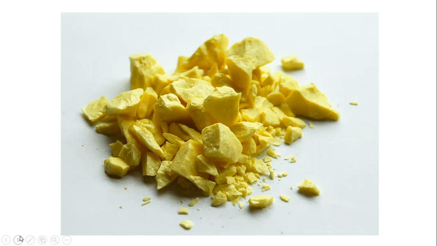And if you have not seen them, when you start this lesson in school, you better ask the teacher, can we see sulfur from here? Can we go to the lab and see sulfur? This is the real appearance of sulfur, a non-metal.